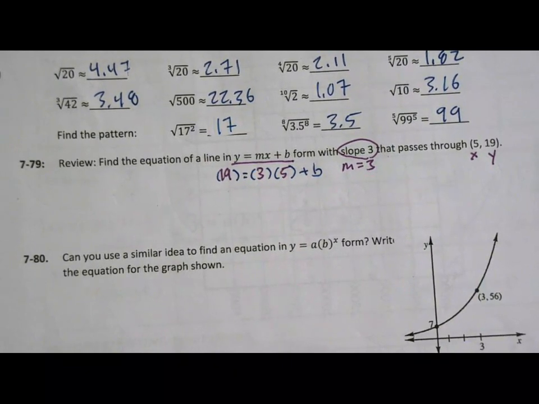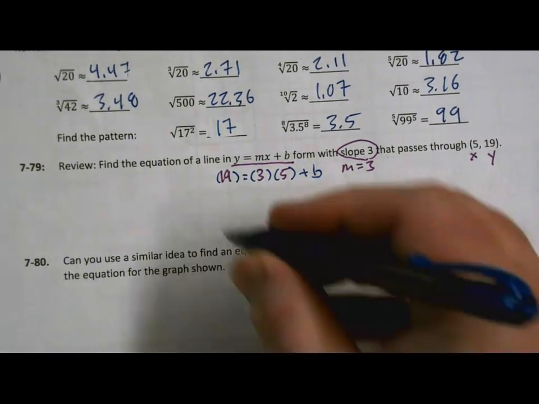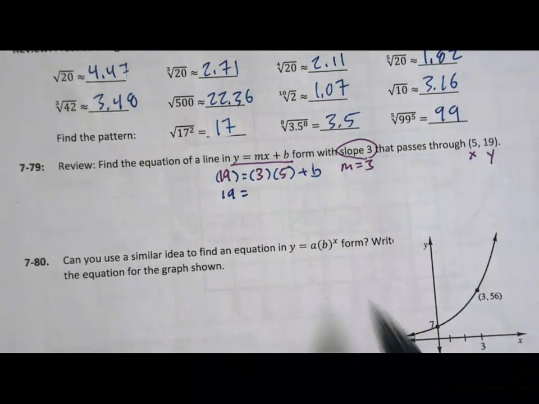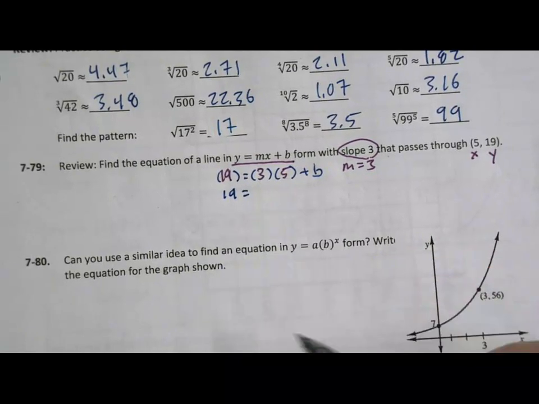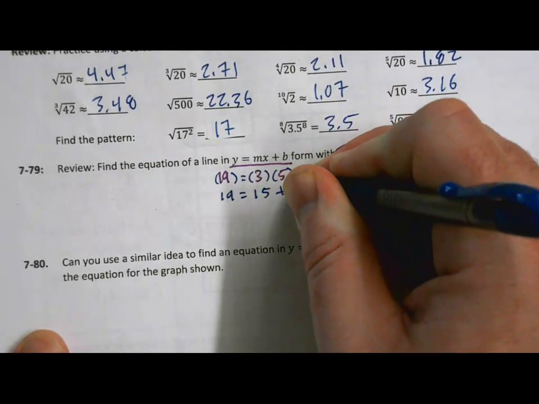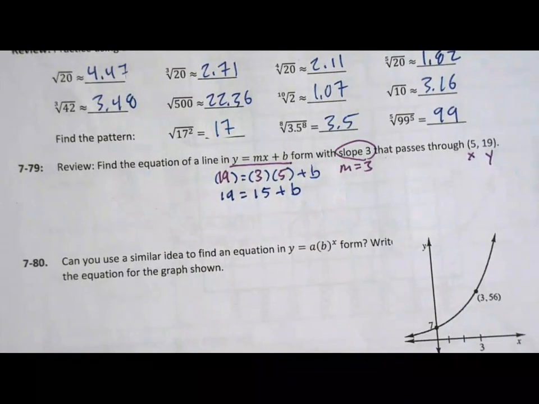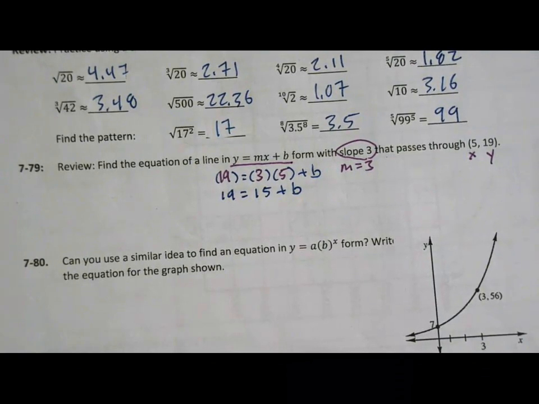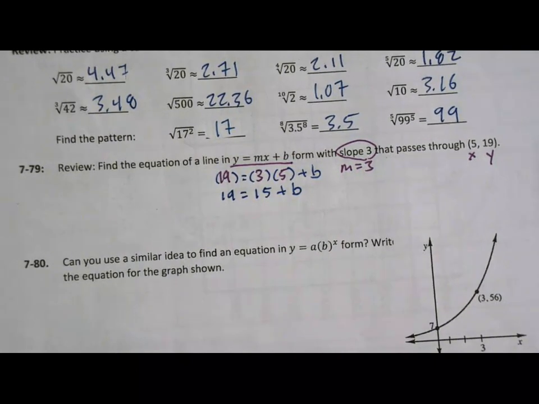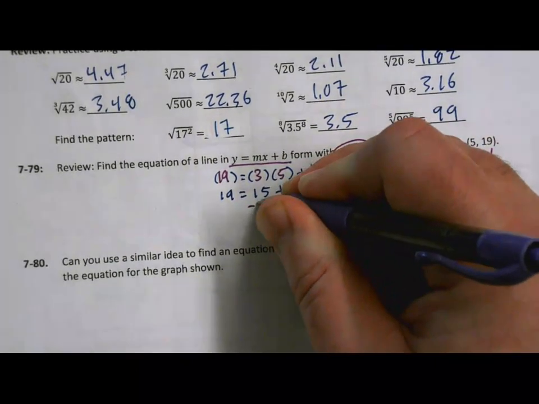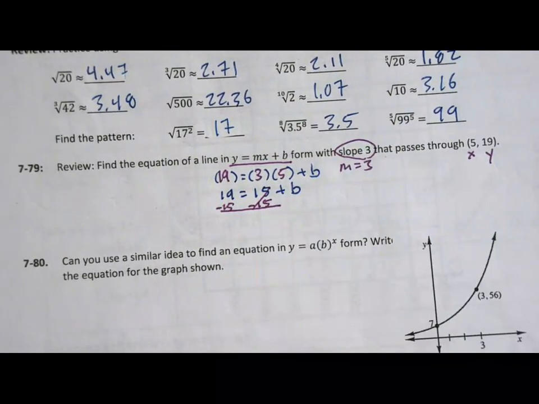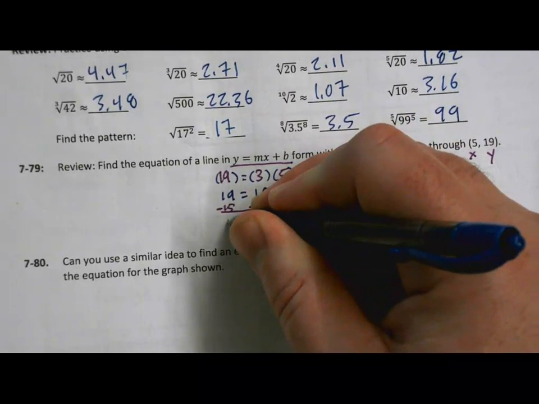So let's start by simplifying this thing. These parentheses aren't doing anything. These parentheses are telling us to multiply the 3 and the 5. We can take care of that. That's 15. And then we just have this plus b. And give me a step of algebra to find that b value. Let's get rid of that 15. It's a positive 15, so let's go minus 15 on both sides. And 19 minus 15 is 4.